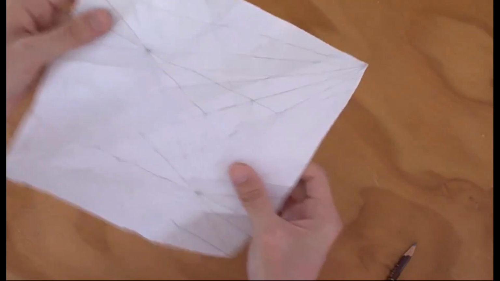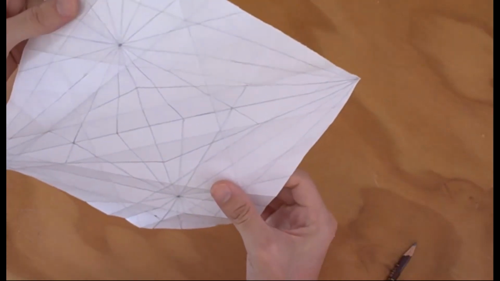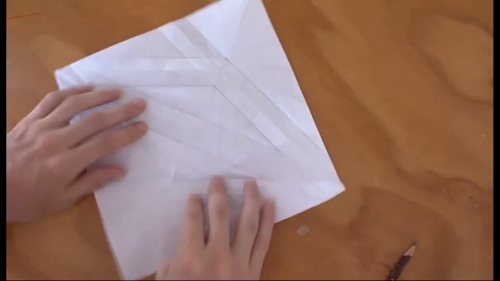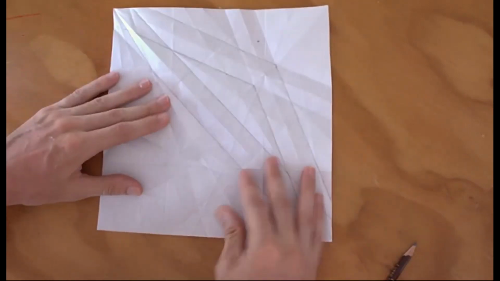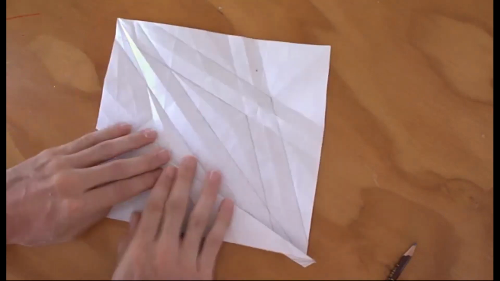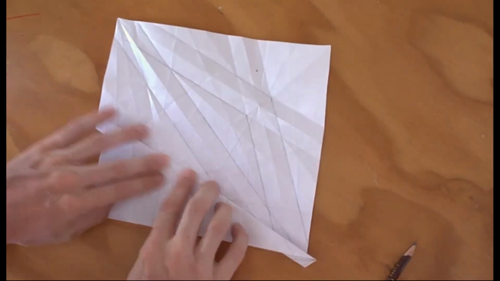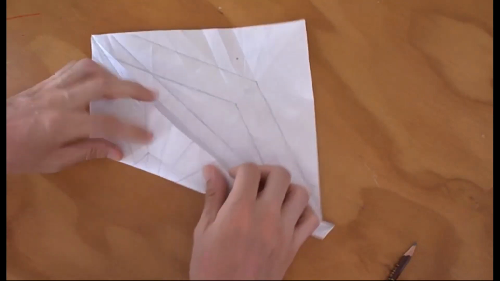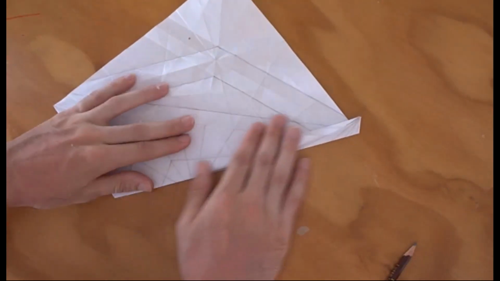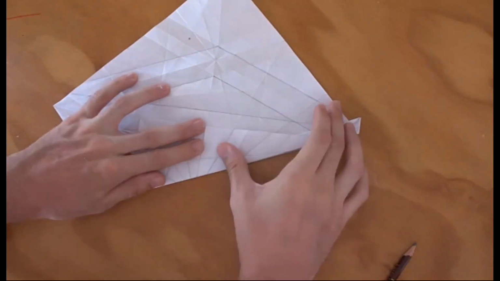We lose it. Or rather, maybe not trivial, but it's fine. So one, two, and then I'm going to use the center line of the eighth fold, and then I'm going to match it there.